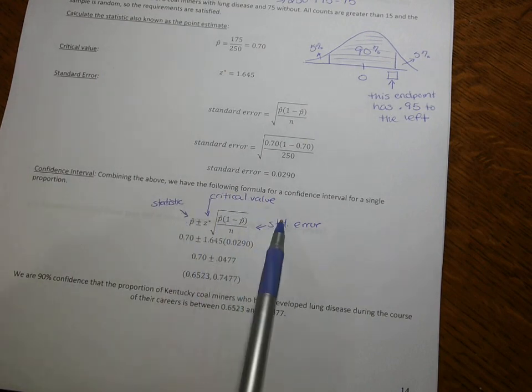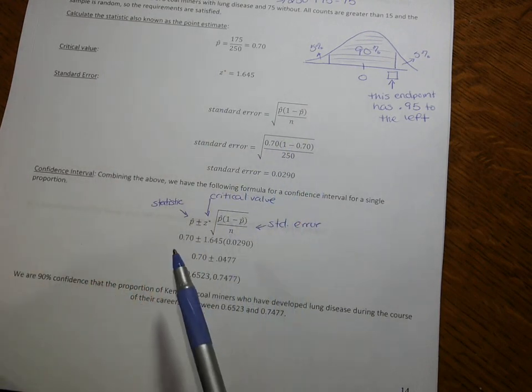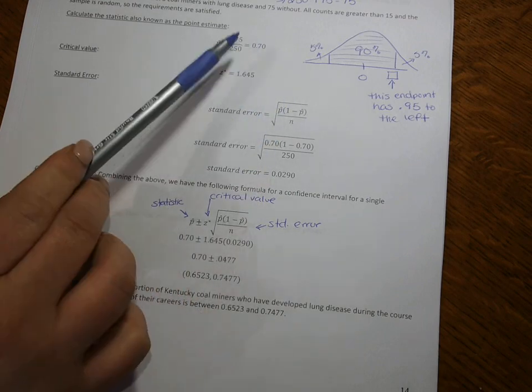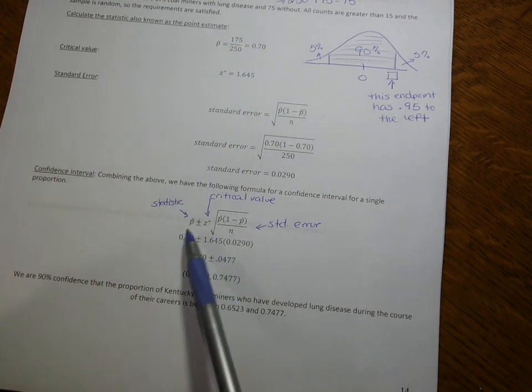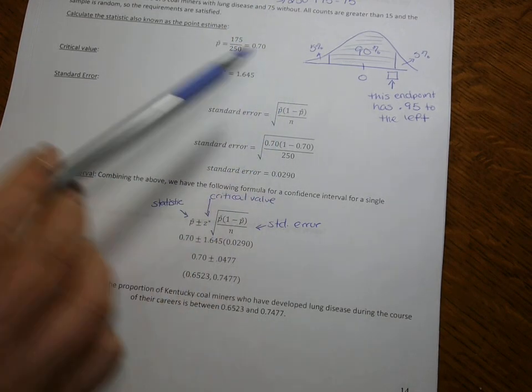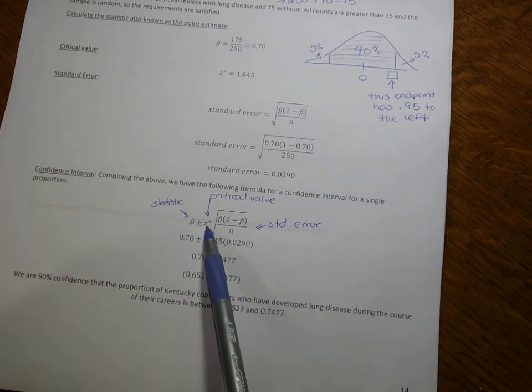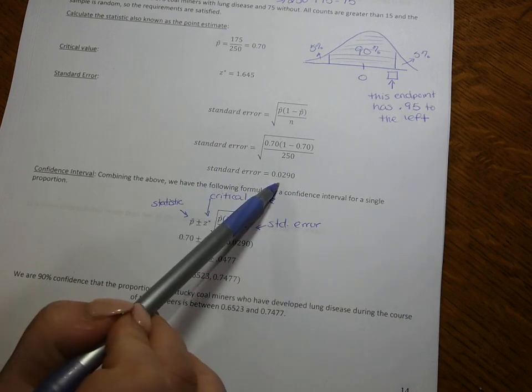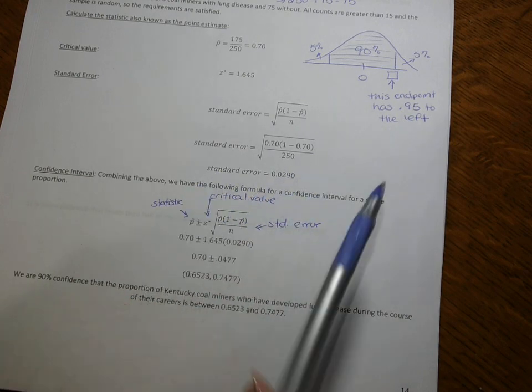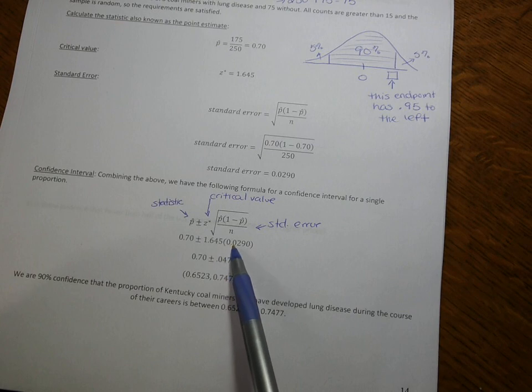We found all three of these up top, so plugging in the values. For the statistic, we found 0.7, so we plug in 0.7. For the critical value, we found 1.645, so we plug in 1.645. And for the standard error, we found 0.0290, so here we plug in 0.0290.